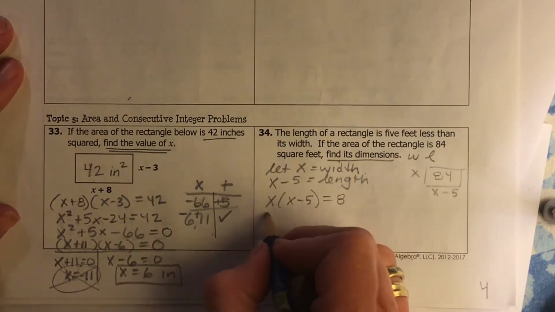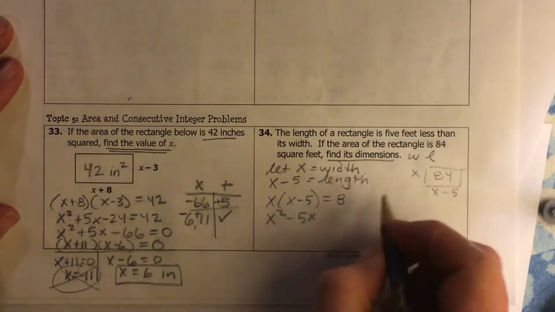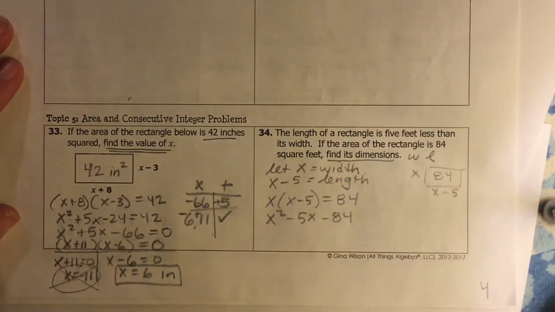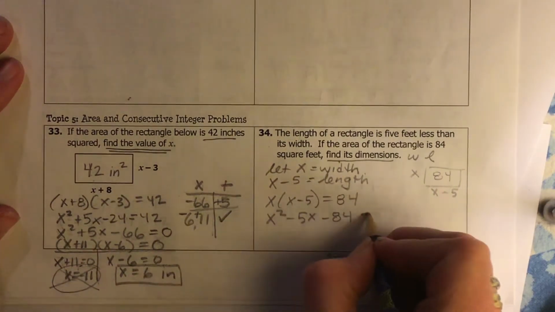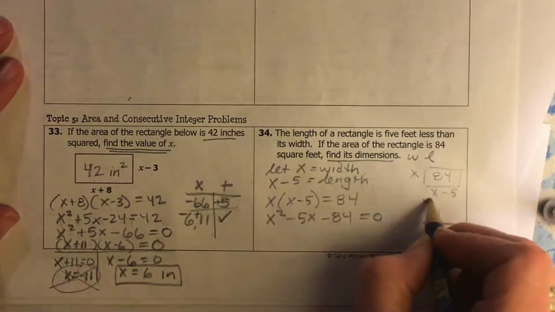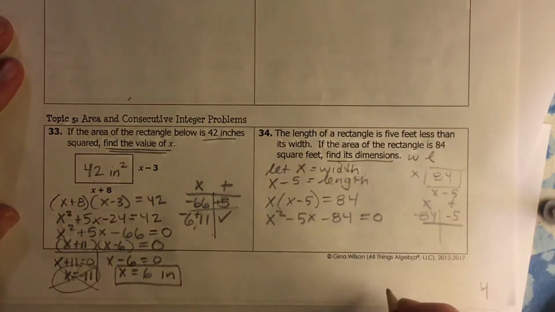Distribute it out. So x squared minus 5x, and I'm going to subtract my 84 right there, and set that equal to 0 to save some steps. I'm going to factor this. I want to multiply to negative 84 and add to negative 5.